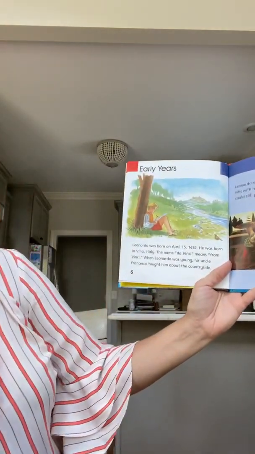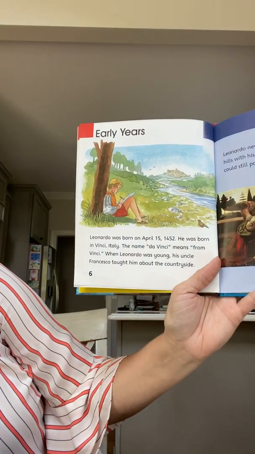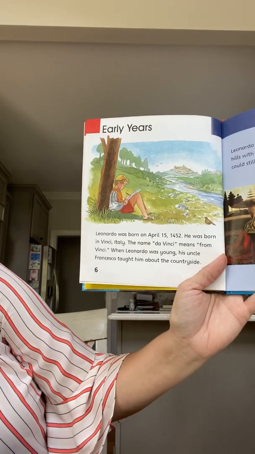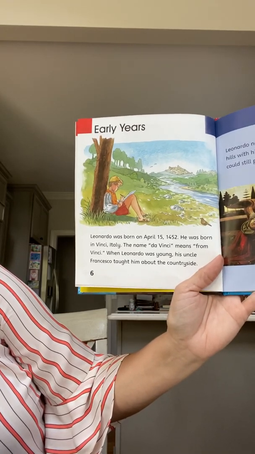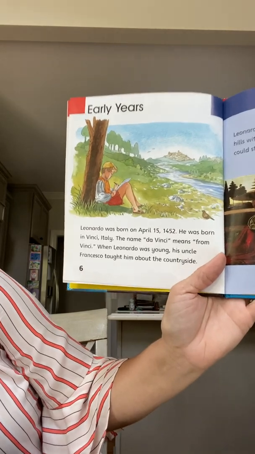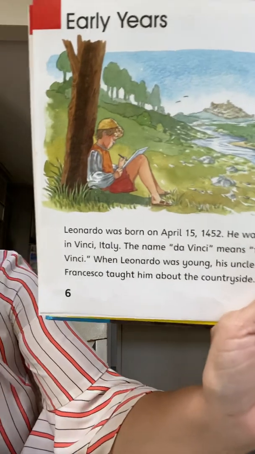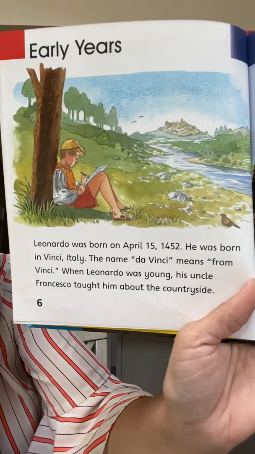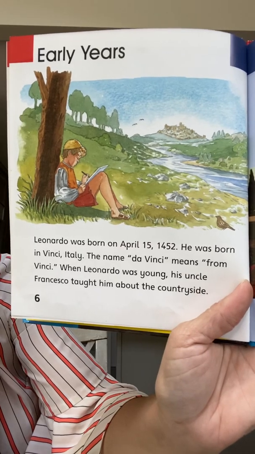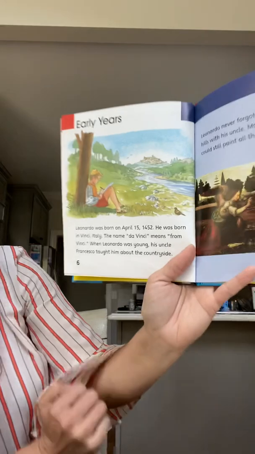In his early years, Leonardo was born on April 15, 1452. He was born in Vinci, Italy. The name Da Vinci means from Vinci. When Leonardo was young, his uncle Francesco taught him about the countryside. And there's an illustration of maybe young Leonardo sitting out in the countryside, taking really good notes and practicing drawing what different plants and animals look like.